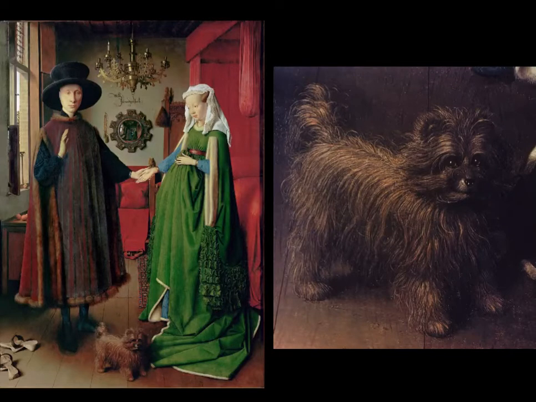Iconography is translated as the study of the meaning of images. We take these ideas from this painting and we move forward with them. We create a narrative. We try to unravel the meaning, if you will, about this painting. So for years and years, we thought it was a wedding portrait, and that this was Giovanna and Giovanni Arnolfini.